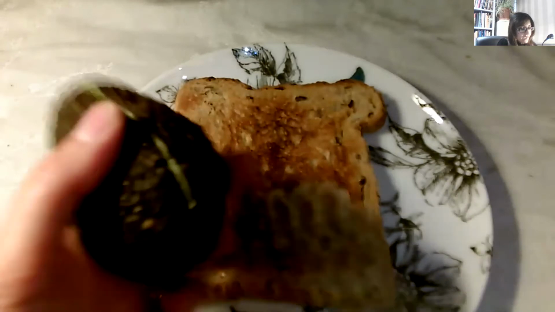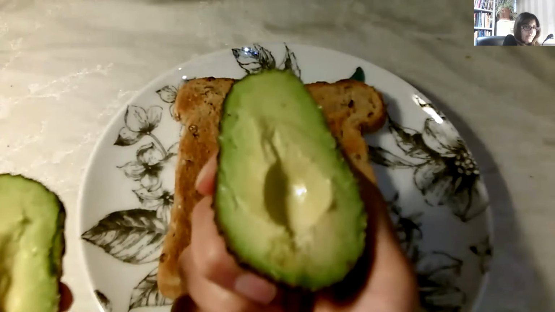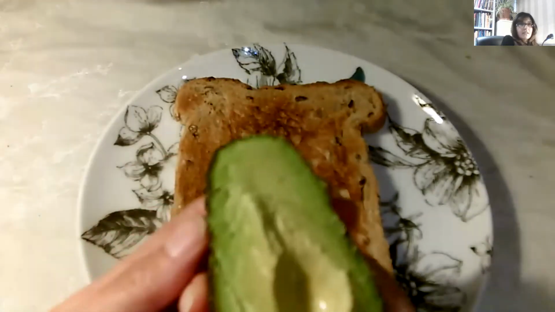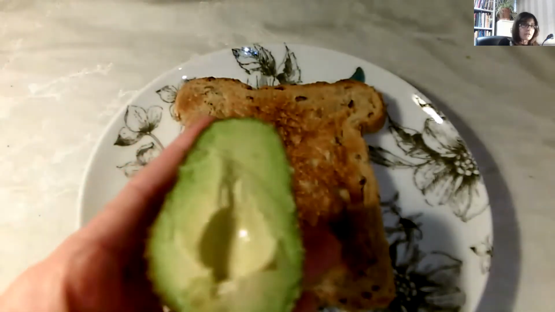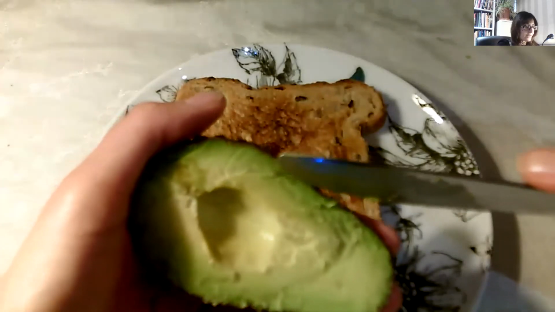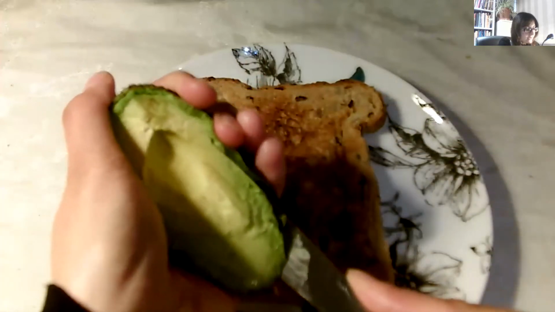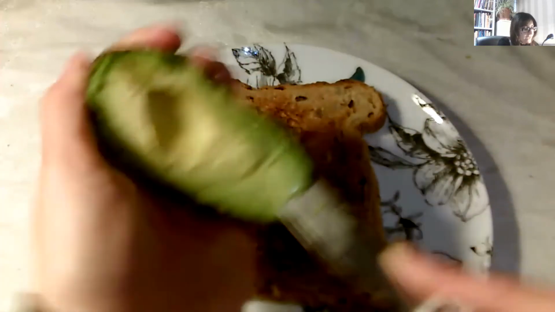There we go. And I'm just going to twist the top. Look at that avocado. So then I'm going to cut the avocado in half, and I'm gently, did you hear that adverb? Gently scoop out the flesh. The flesh is the actual avocado.